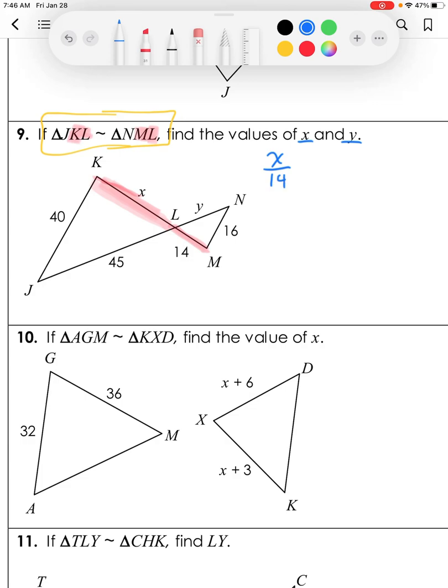And let's see what else I need. Let's try this side over here. 40, which is JK. Let me show you what that looks like. JK is right here, and that's going to match up with NM. NM is right here. Awesome, that works. And that would be 40 on top, 16 on the bottom.